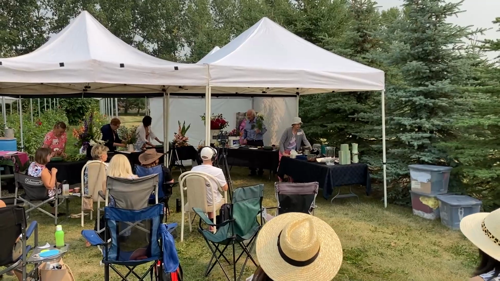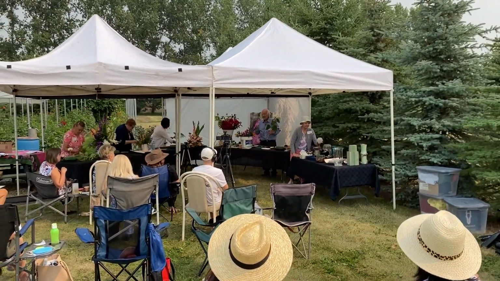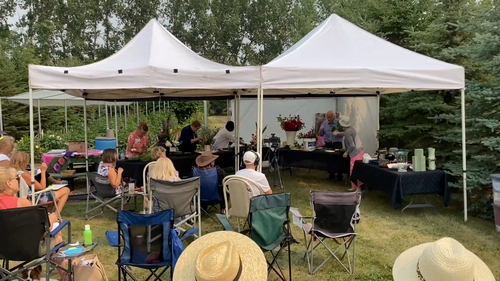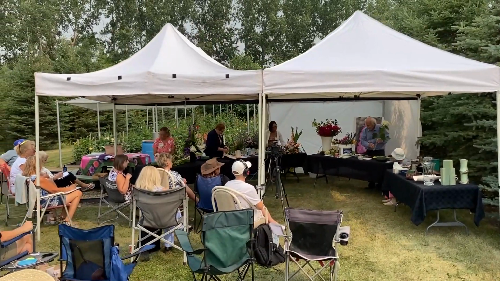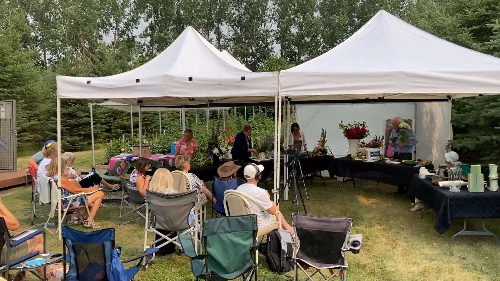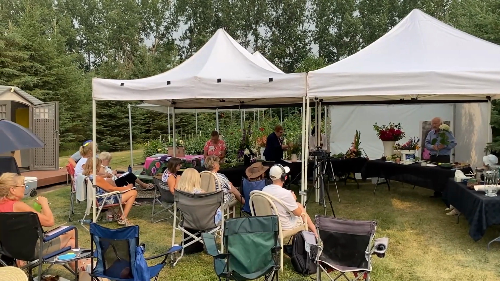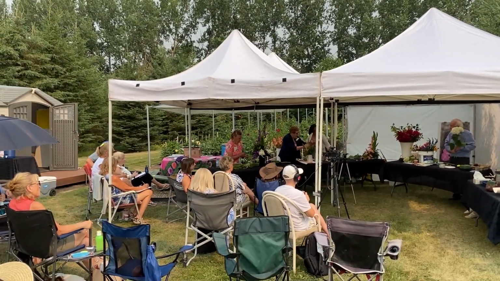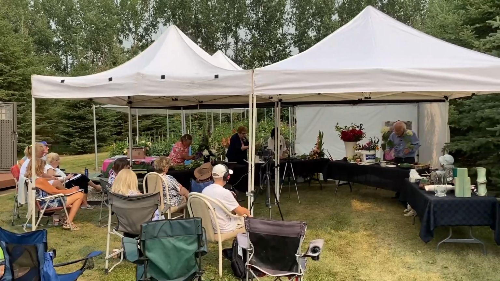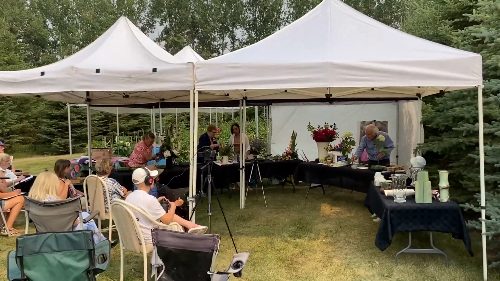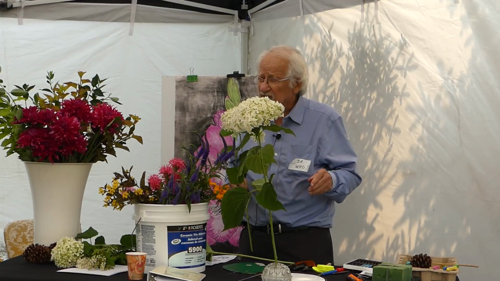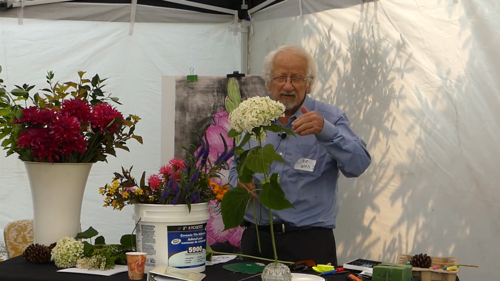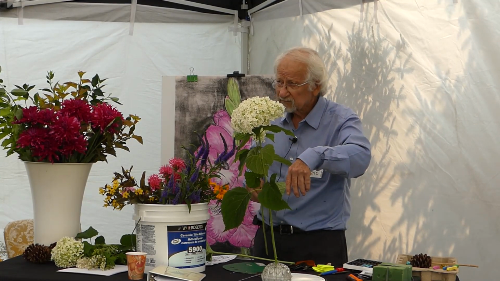It's something I should have mentioned, is that an arrangement not only has weight visually, but it also has weight physically. And having a flower like that feels good generally, because the weight's straight down.